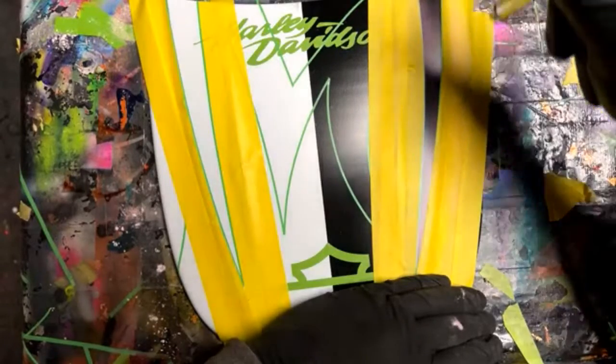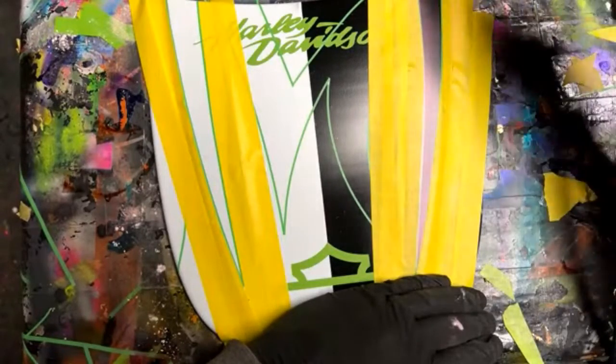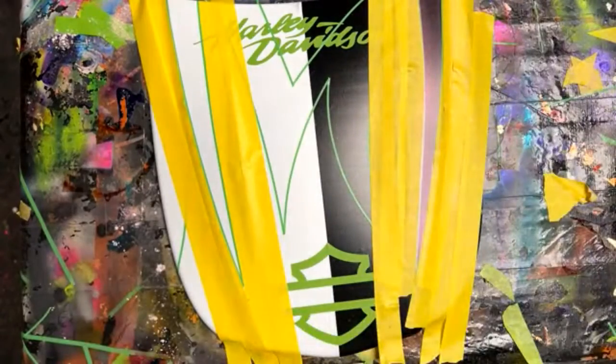Somebody asked if you ever painted a guitar. Yeah, a couple times.